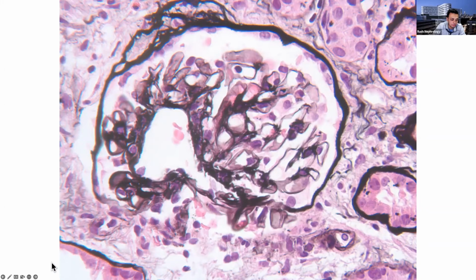Yeah, so here we have a high power view of the Jones silver stain, looking at the glomerulus. I don't see any spikes or holes in the capillary loops. Bowman's capsule appears intact. Is there anything significant?